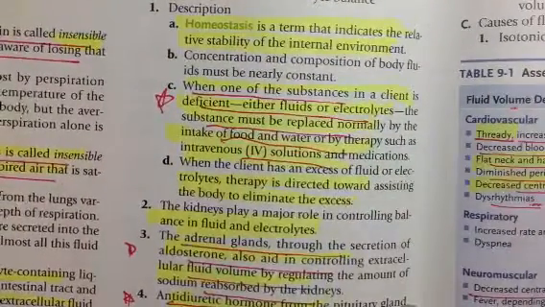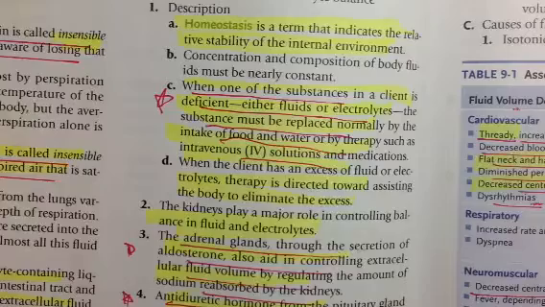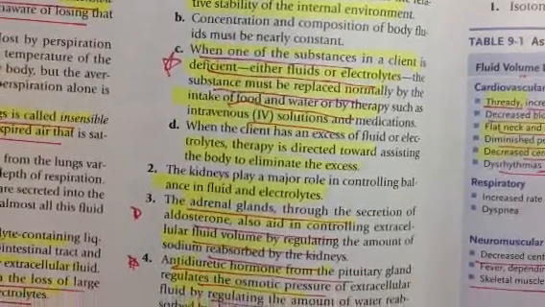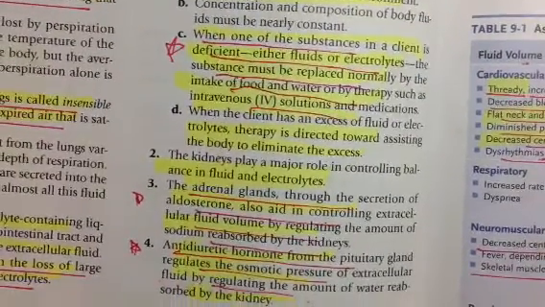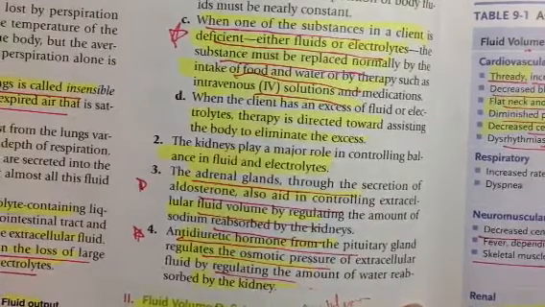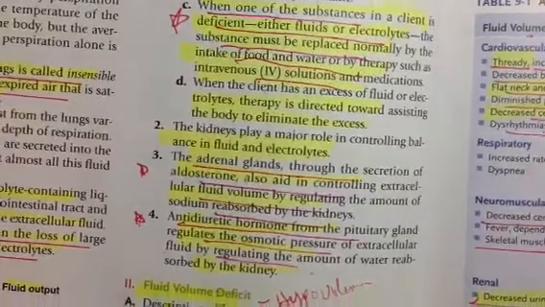When a substance in a client is deficient, either fluids or electrolytes, the substance must be replaced normally by the intake of food and water or by therapy such as IV solutions and medication. When the client has an excess of fluid and electrolytes, therapy is directed toward assisting the body in eliminating the excess. The kidney plays a major role in controlling balance in fluid and electrolytes.